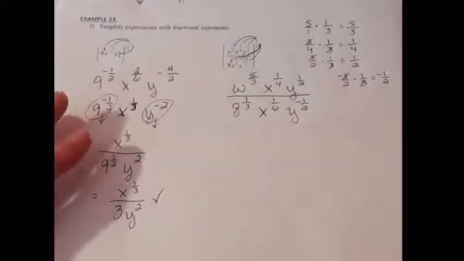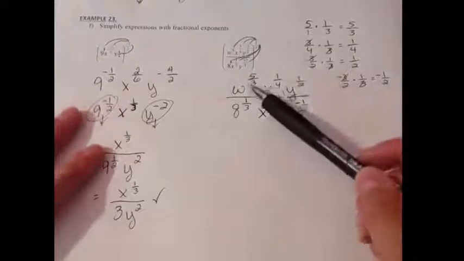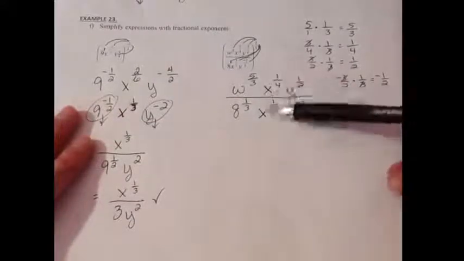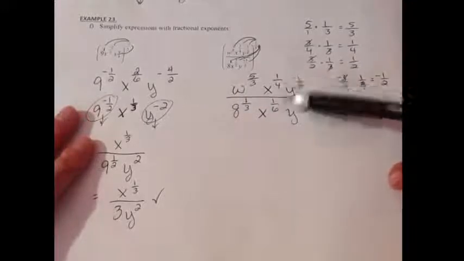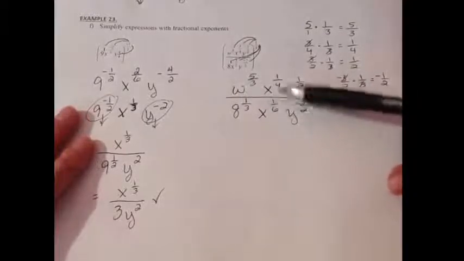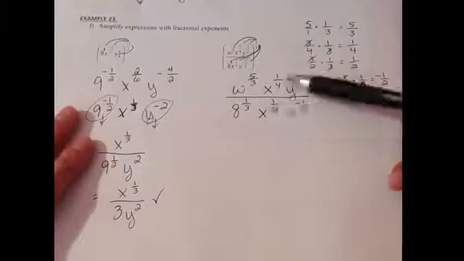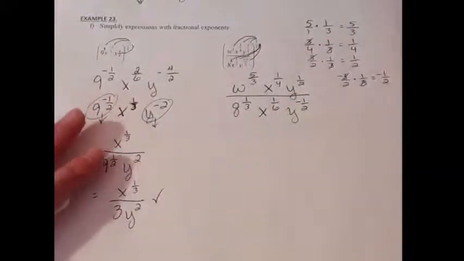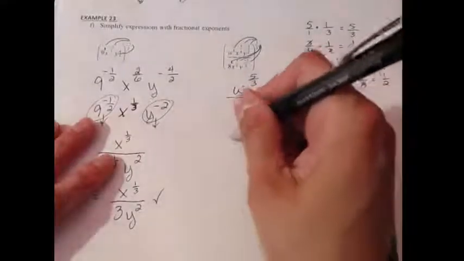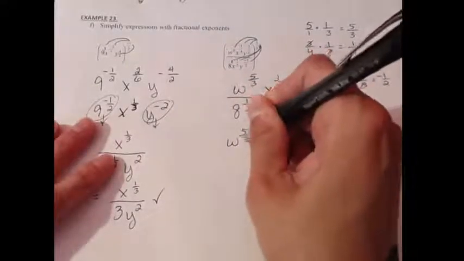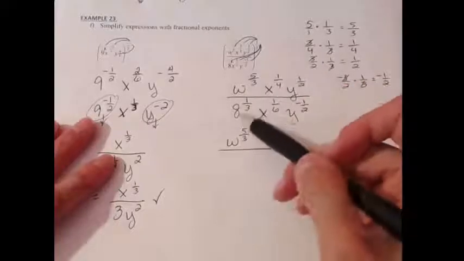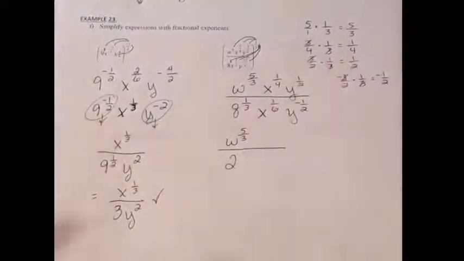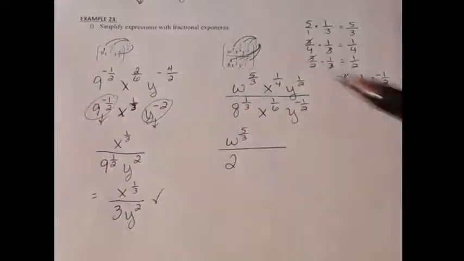The next thing I'm going to consider is I have a single base of w, so that's not going to go anywhere. I have common bases here, so I'm going to apply the quotient rule. To apply the quotient rule, we need to keep the base, subtract the powers, and leave where it's heaviest. So I'm going to start by noting here, first off, that I have w to the 5/3, that's not going to change. 8 to the 1/3, that's the same as cube root of 8. Cube root of 8 is 2, so I'm just going to evaluate that.